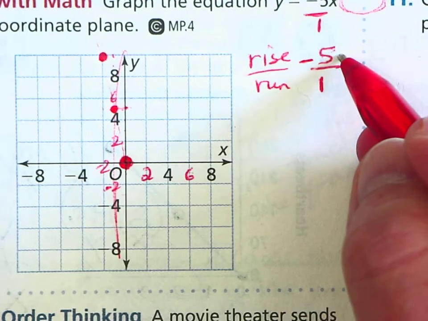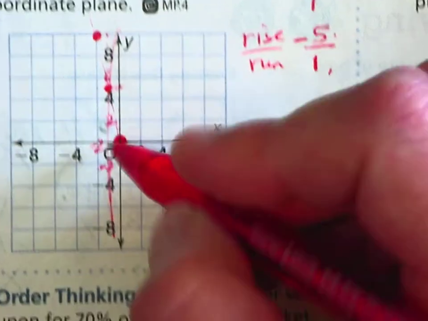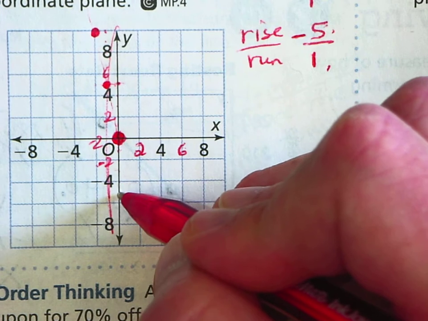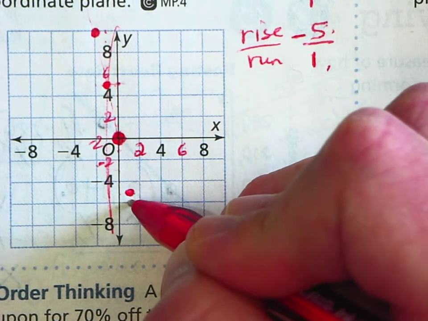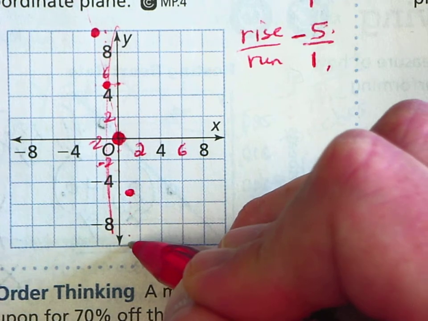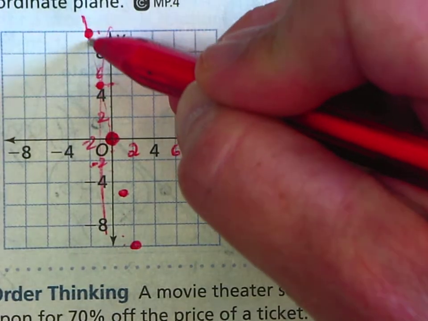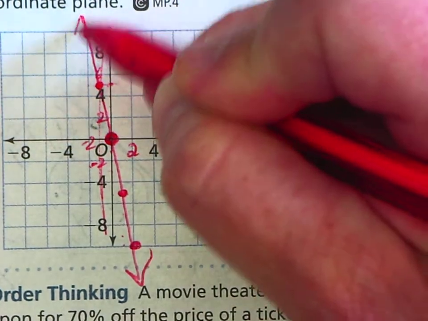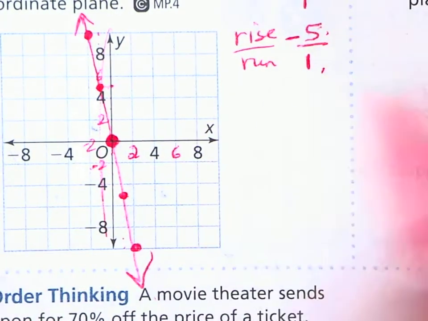Or I could go down 5 and run 1 to the right. So I could go down 5, 1, 2, 3, 4, 5, down 5 and run 1 to the left. Either way, all my points should be linear. They should line up and form a straight line, and my line should be going down because it's a negative slope.